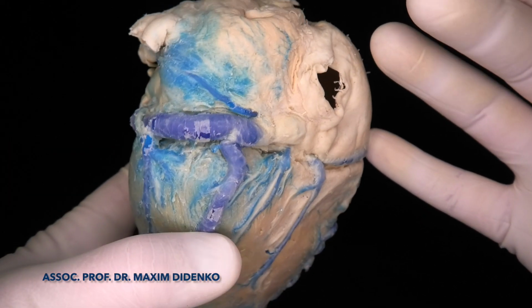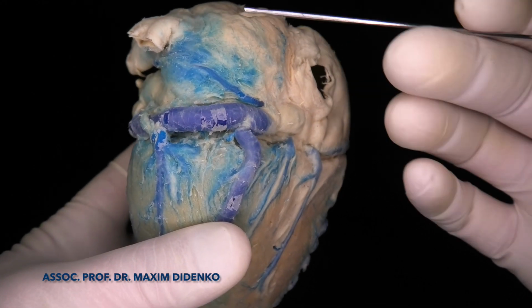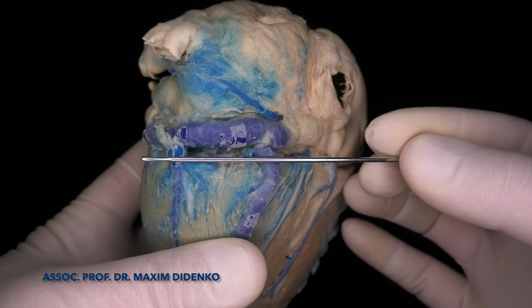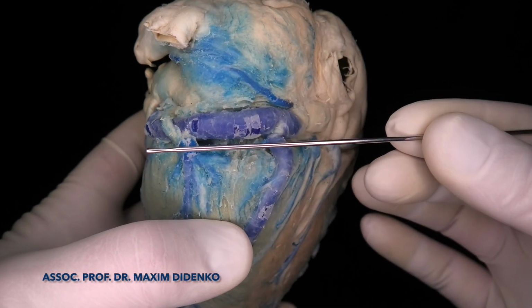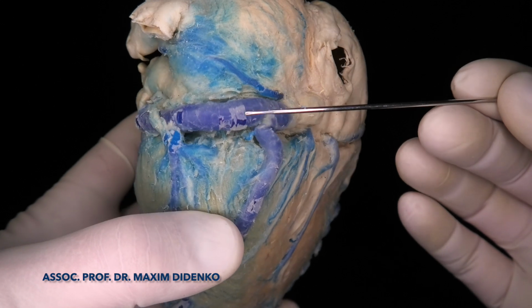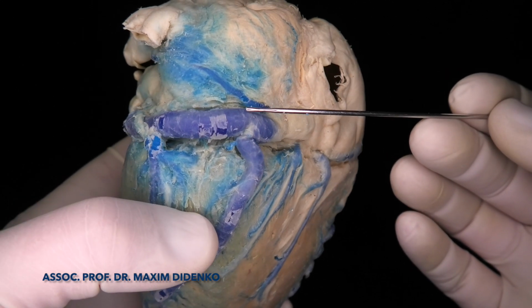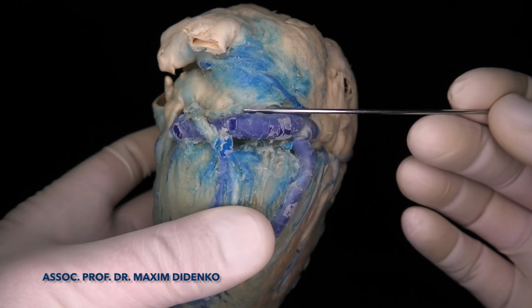We can also see that this lies on the atrium level, so the mitral valve level is approximately at this line here. It means the coronary sinus and great cardiac vein are located just on the atrium level.